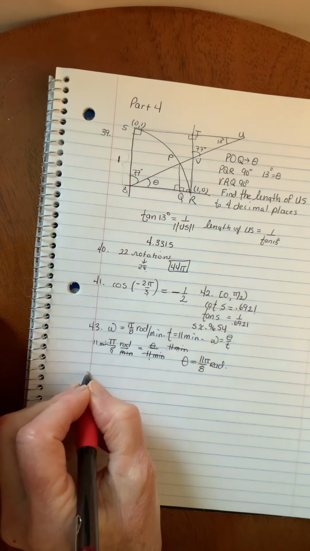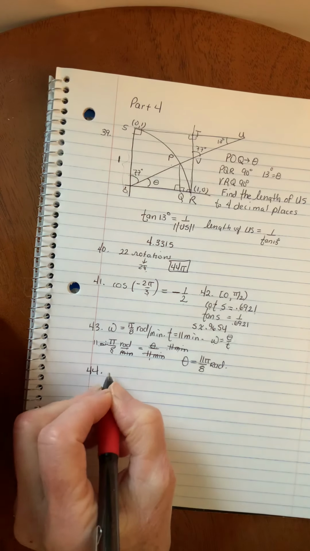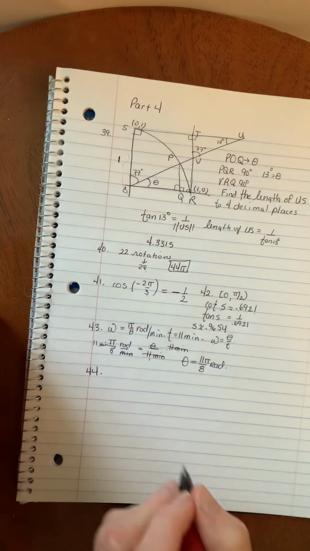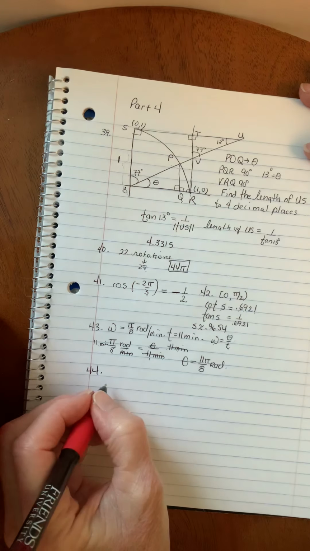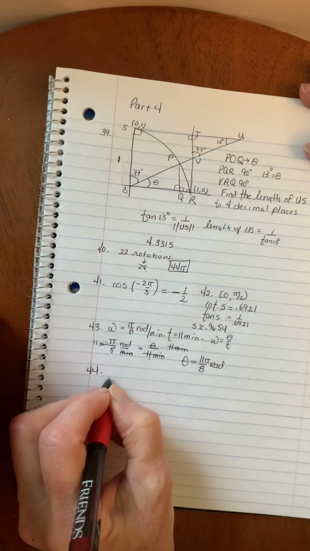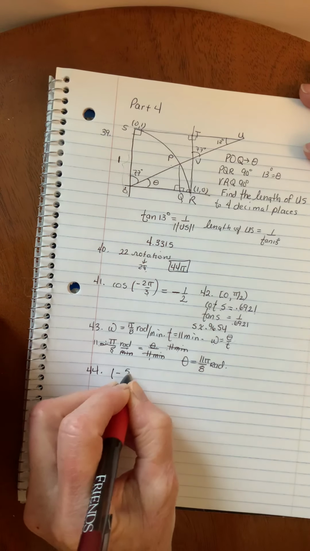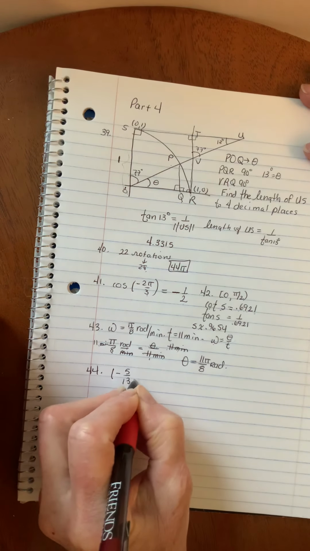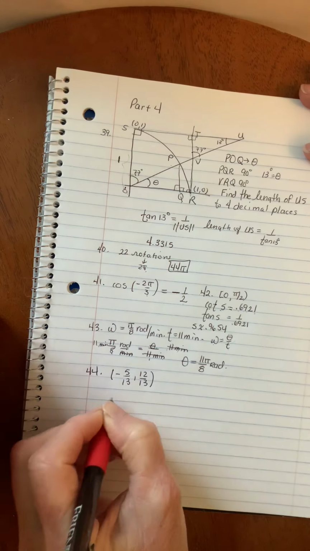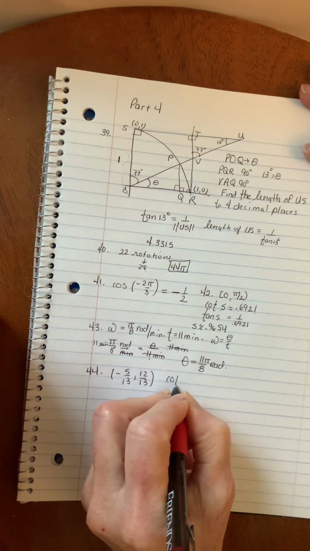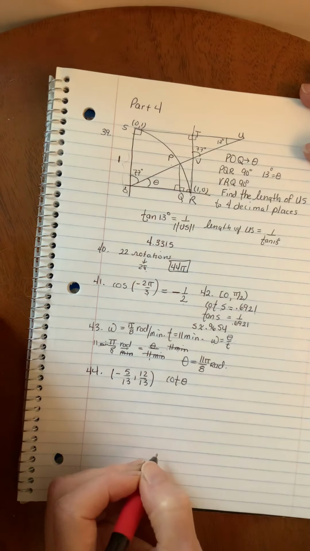Now, some fresh problems. 44. And I'm just numbering these. This one has some kind of a figure that we need to get, and we need to find out some information. So we've got a figure that intersects a point, and the point is minus 5/13, 12/13. So there's a point, and we're supposed to find the cotangent of the angle that's described here.